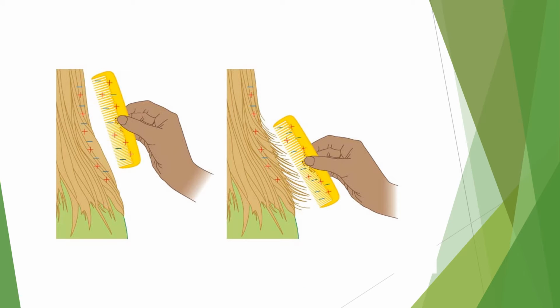Okay, another example is shown here. So you'll see the hair here and the comb, they're both neutral. Okay, they both have a neutral charge. Okay, it looks like for the most part, they have the same or equal number of protons and electrons.